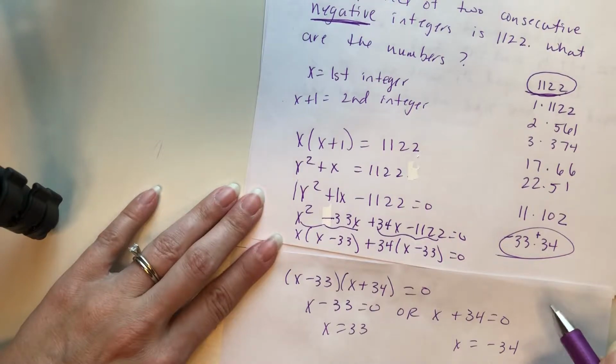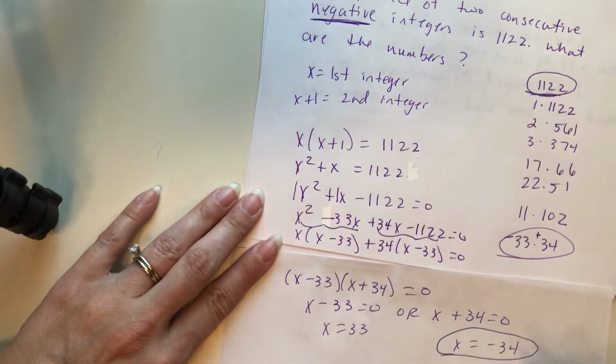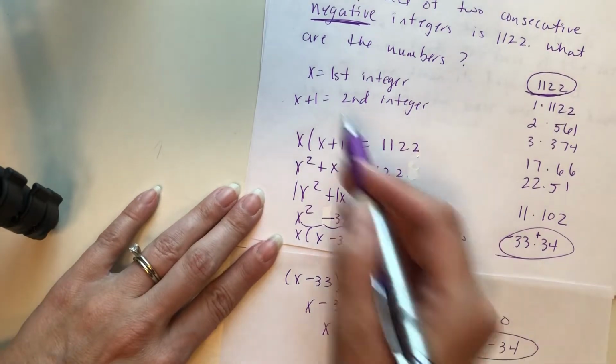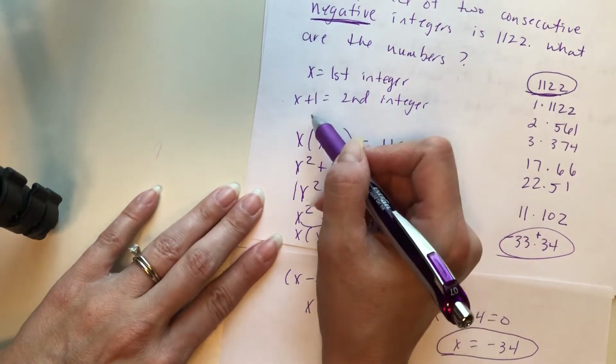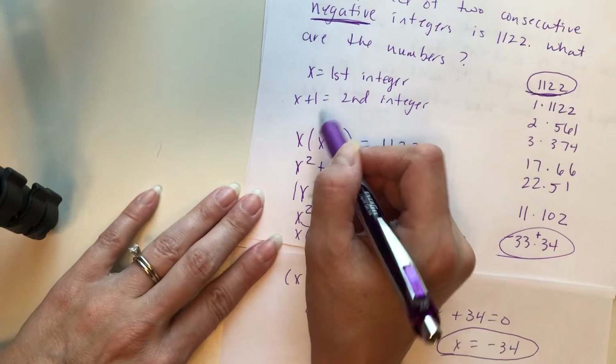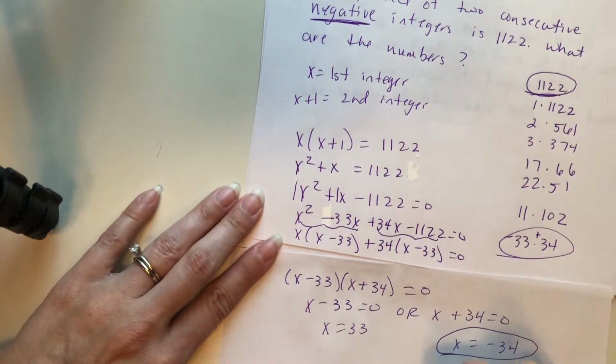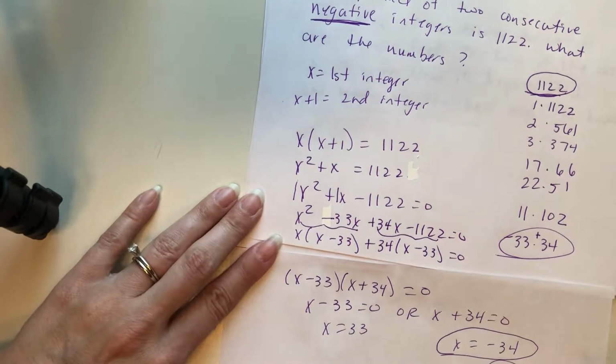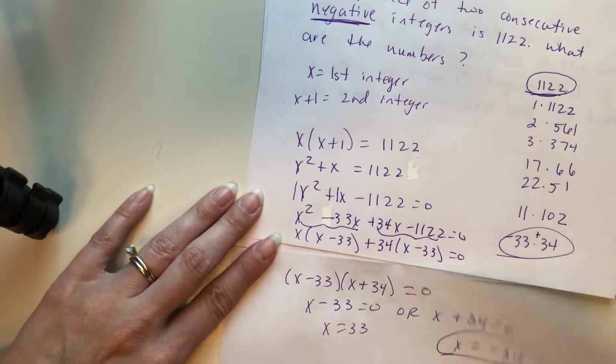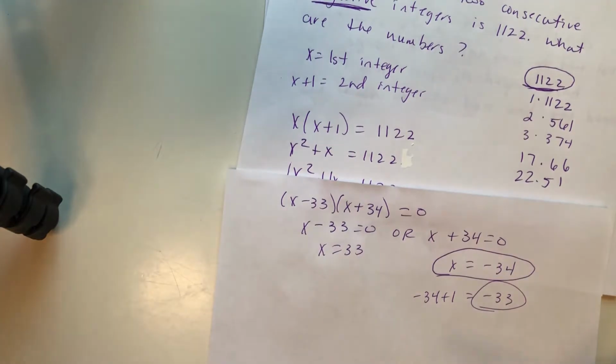Okay, now for this problem, remember they had to be negative integers, so I would go with the negative one, and then that would be my first integer. My second integer is negative 34 plus 1, and that would be negative 33. So my numbers are negative 34, negative 33.